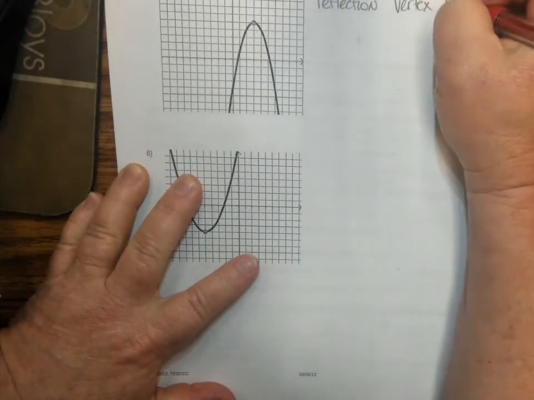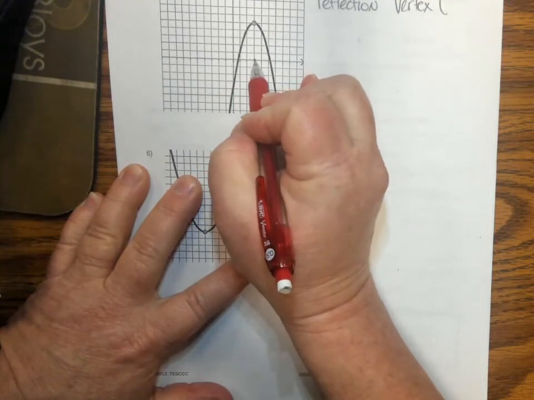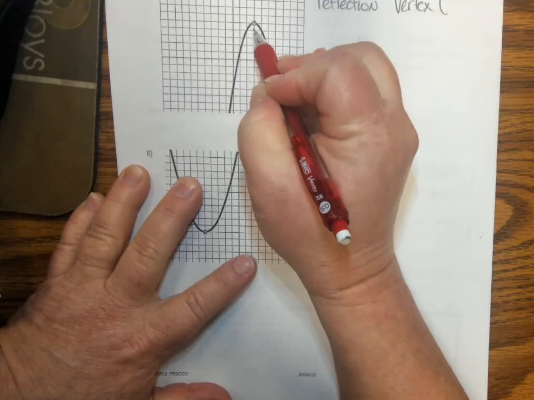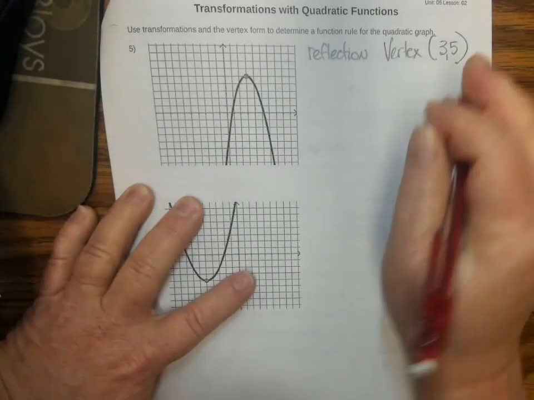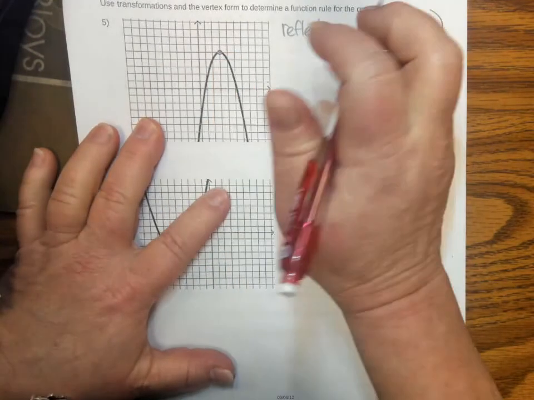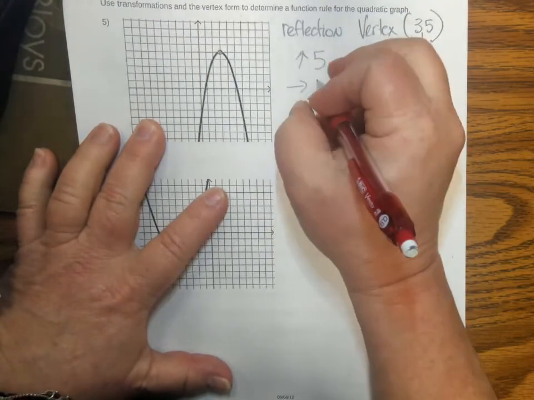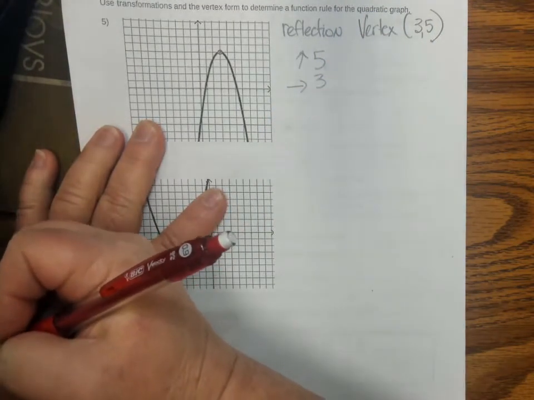The vertex is at, well, let's see here, 1, 2, 3. So x is 3, and 1, 2, 3, 4, 5. So the vertex is at 3 and 5. Okay? So it is moved up 5, over to the right 3 from the parent. Remember, we're always comparing it to the parent.